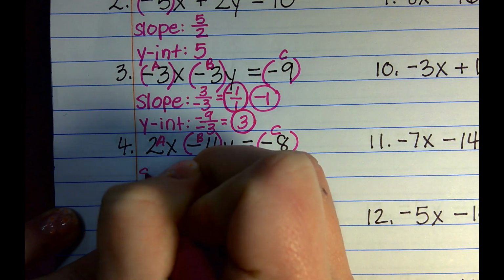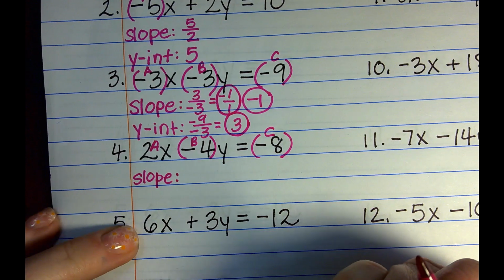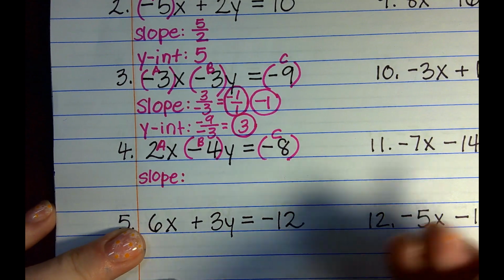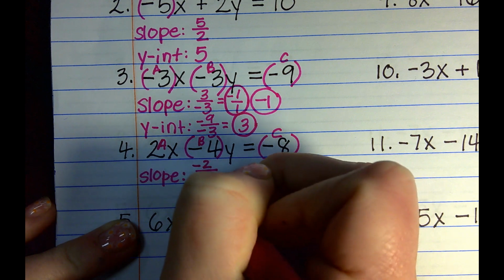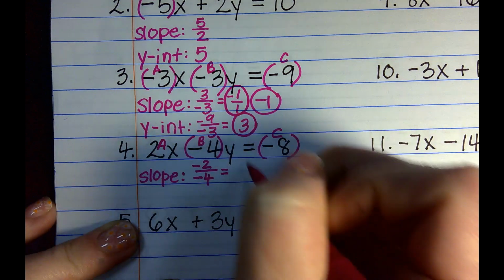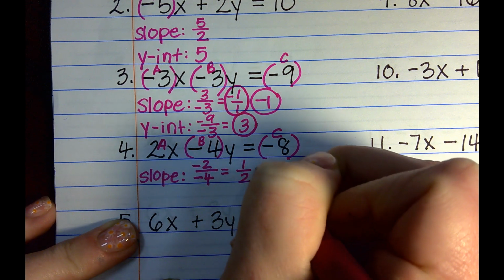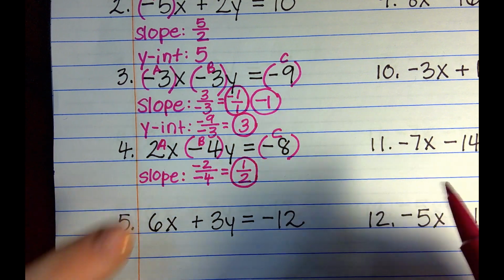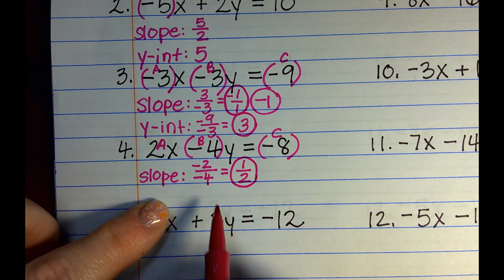So our slope, what is that going to be? -2 over -4. Good. What does that simplify to? 1/2. Positive or negative? Positive 1 over 2, 1/2. And we've got 0.5. You don't have to write it.